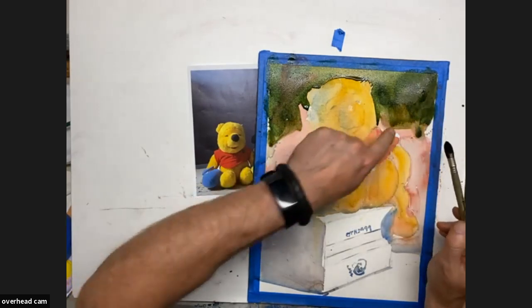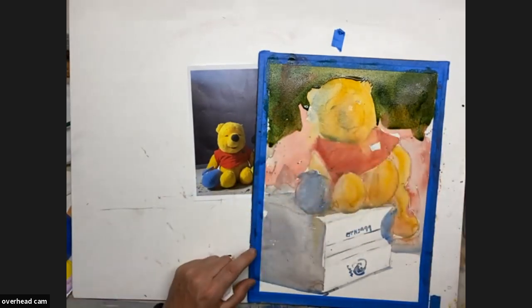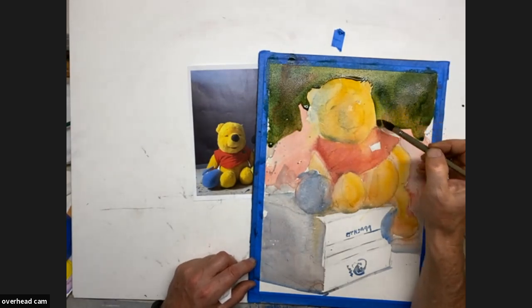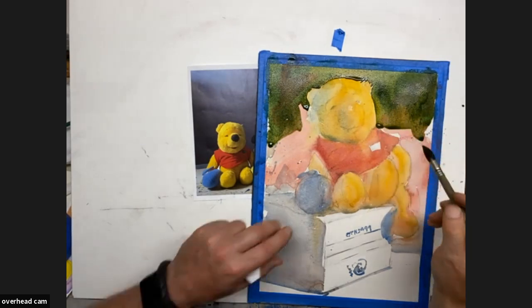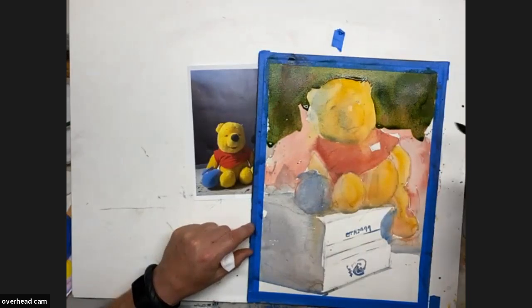You can see the transparency with the red underneath, how that's showing through. I do want to connect a little bit of this edge and make it a bit softer there. To me, it's a bit strong.